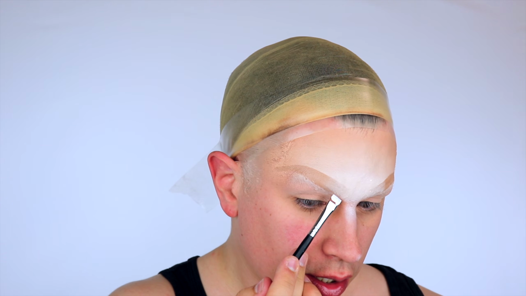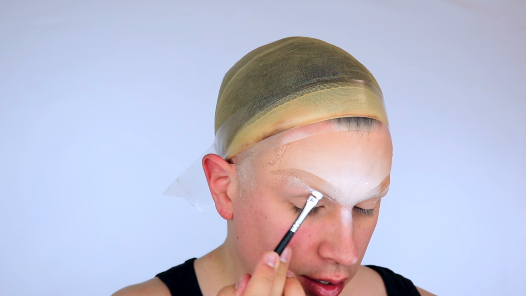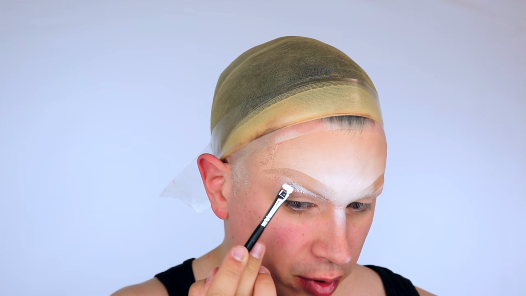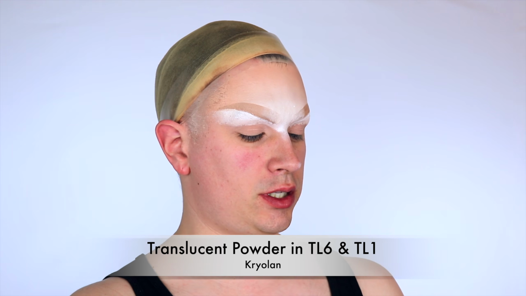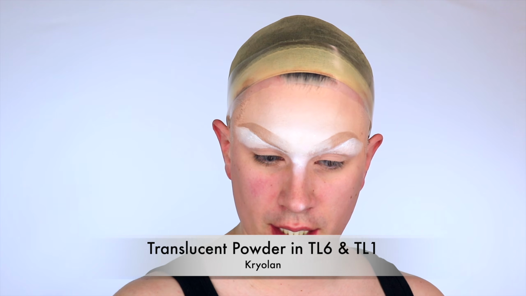And to define the brow from the bottom, I'm taking the 070 TV paint stick on a flat brush. This is a Morphe M432. And then I'm cleaning up the bottom part of my brow. I'm just taking my finger to kind of blend the bottom part of this highlight. Alright, now I'm using the Kryolan translucent powder just to set this in place.